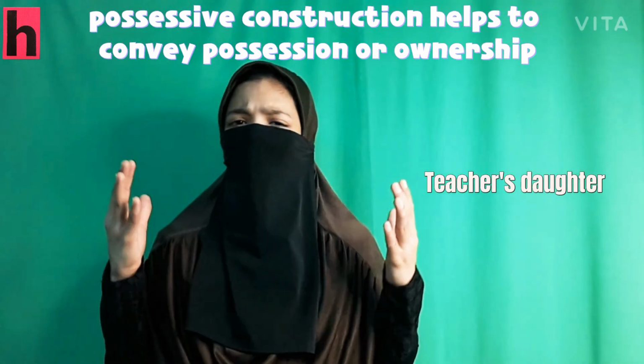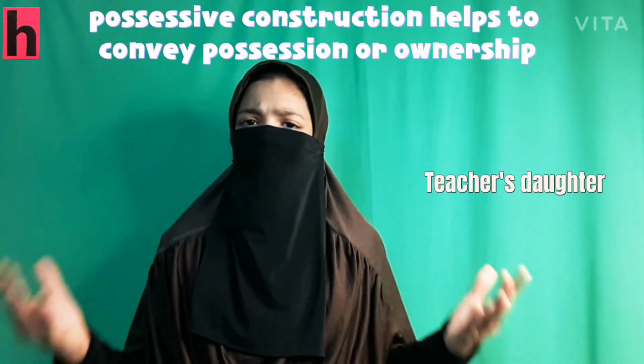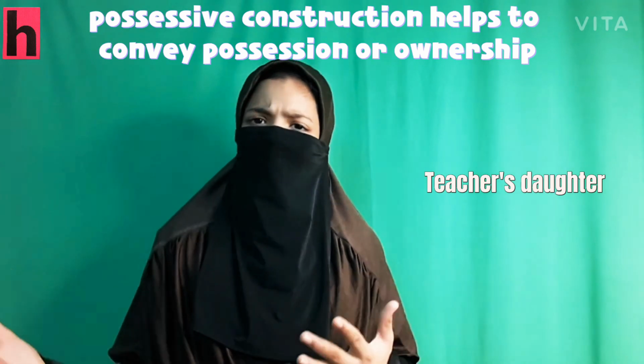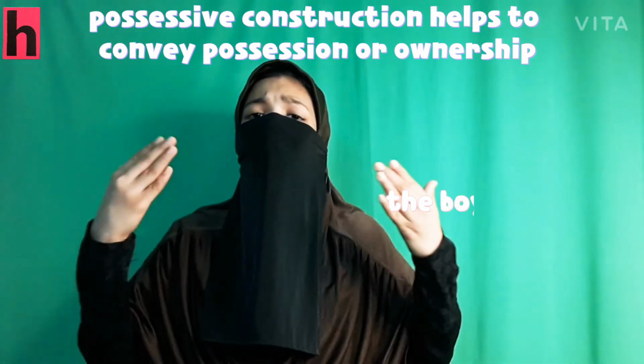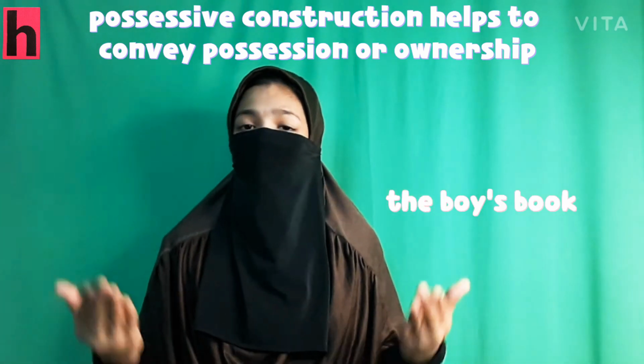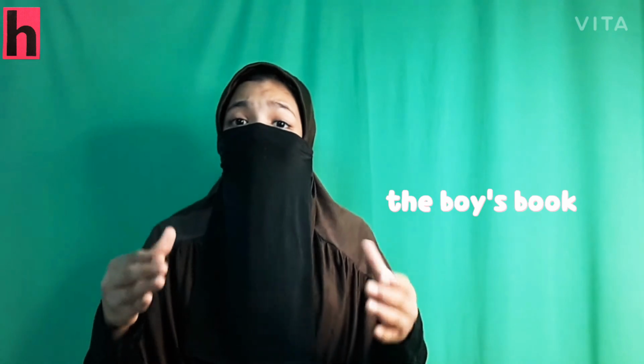There are so many examples that I could tell. Another example is the boy's book. So again apostrophe S. So possessive construction is nothing but it helps us convey the possession or the ownership. I really hope that you have understood what is possessive construction. It just helps us to convey the ownership.